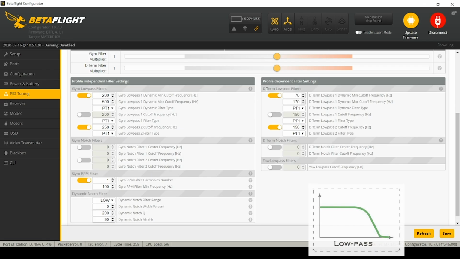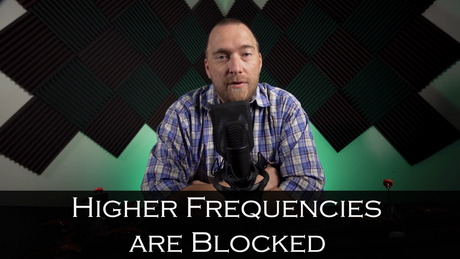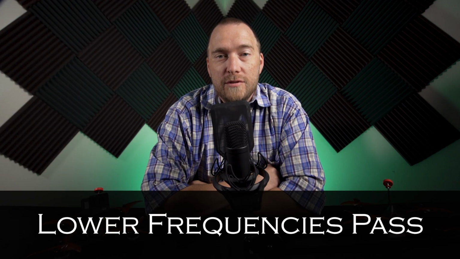A low-pass filter passes signals with a frequency lower than a selected cutoff frequency and attenuates or blocks signals with frequencies higher than the cutoff frequency. So it is a lot like what we said earlier, turning down the treble on your stereo. Depending on where it is set, it will block the higher frequency noise while allowing the lower frequency signals to pass.